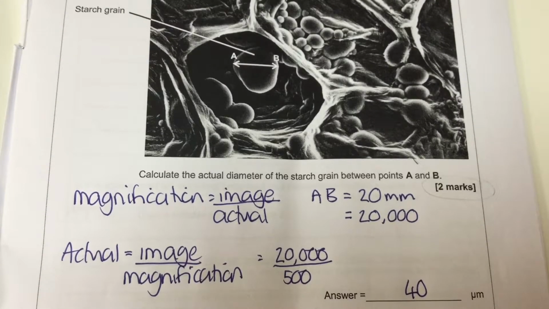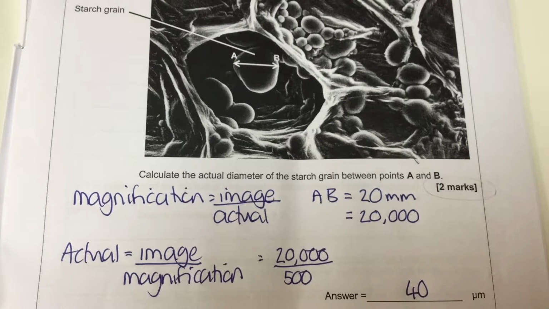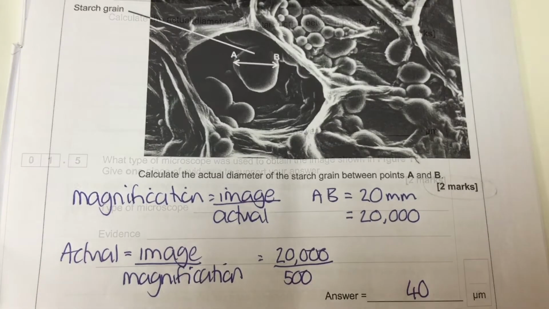And most students who got this wrong were unable to convert millimetres into micrometers. So just remember, it's a factor of 1,000. What does that mean? You measure it in millimeters and you bung 3 zeros onto it, and that converts it to micrometers.